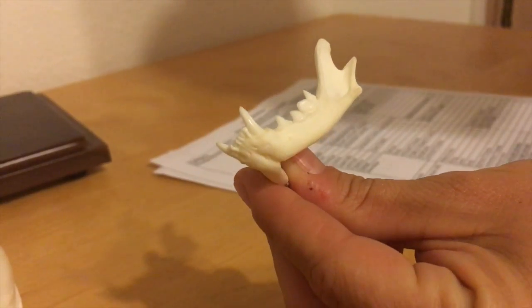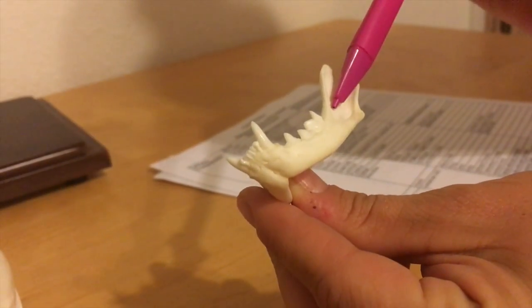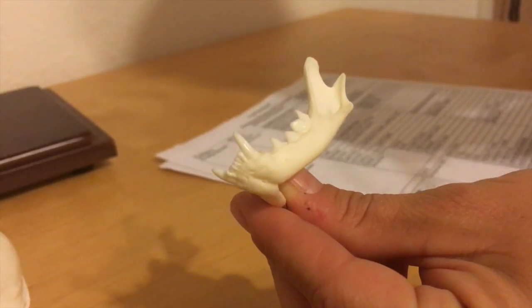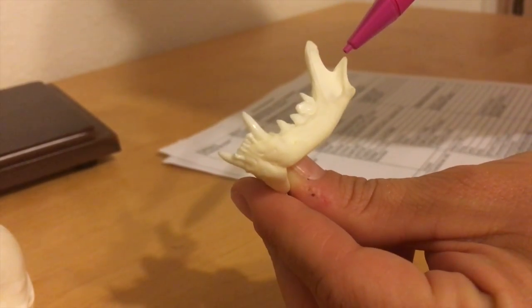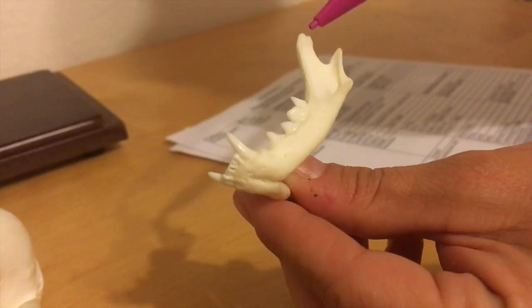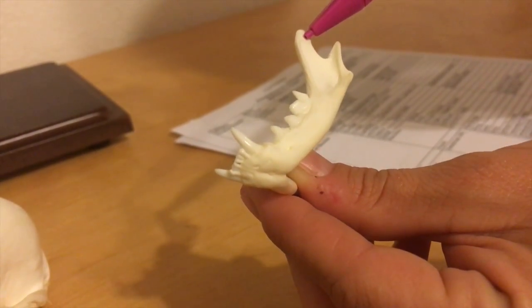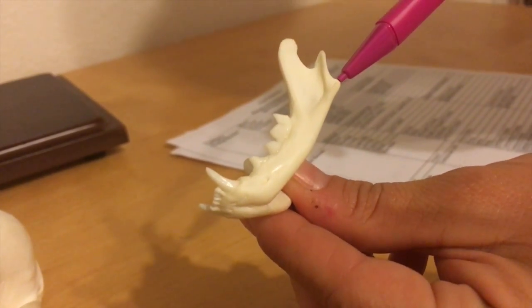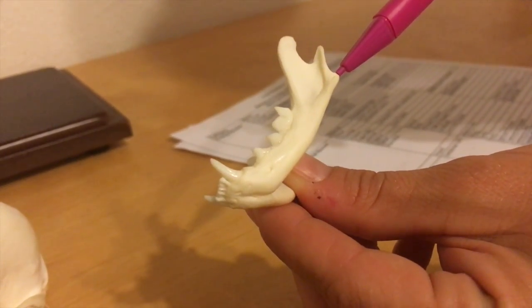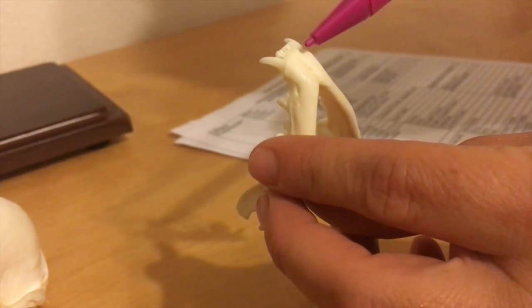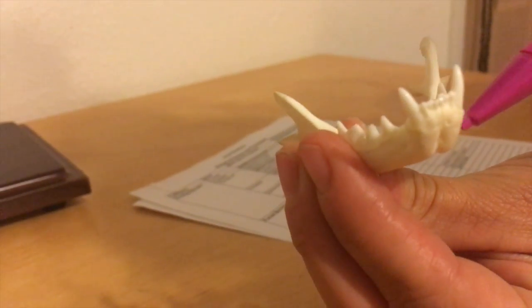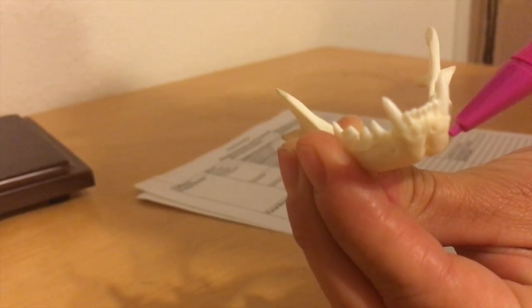Here I have the mandible. This is the ramus and the body of the mandible. This is the articular process, the coronoid process, and this down here is the angular process, and that's found only in carnivores. This is the symphysis of the mandible. And this right here, this little hole, is the mental foramen.